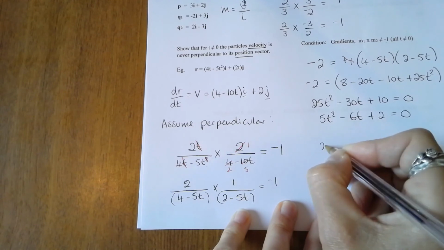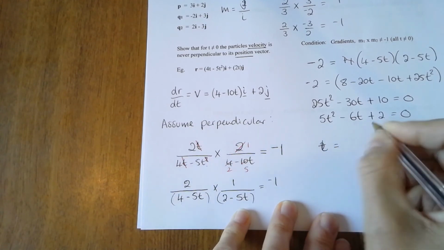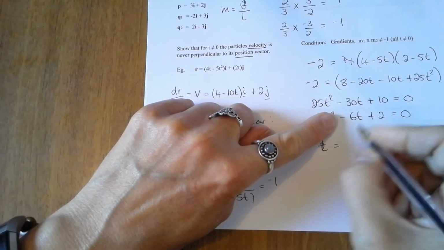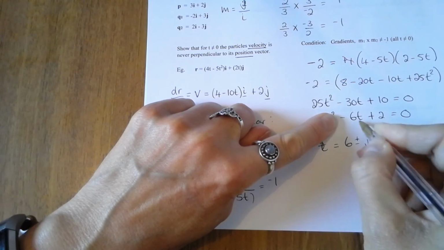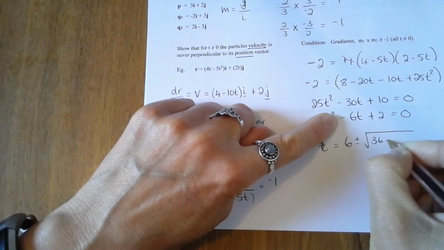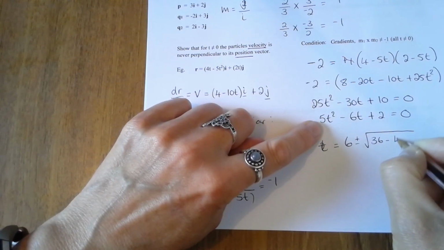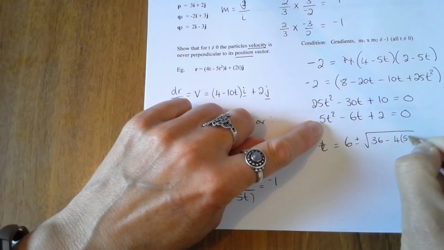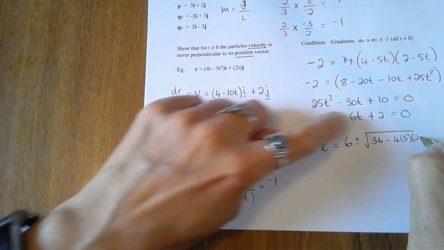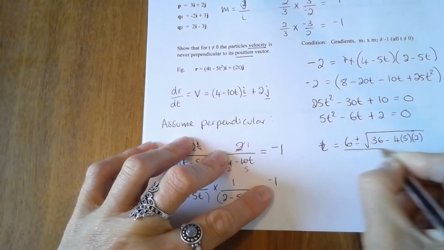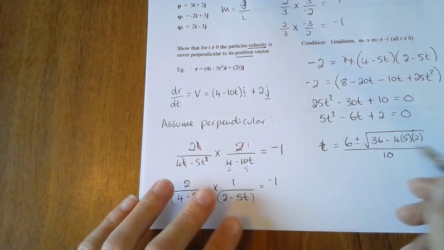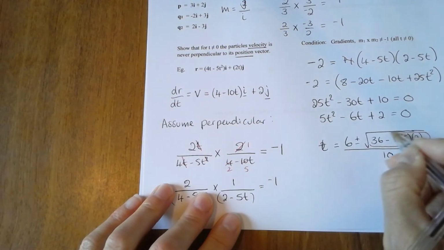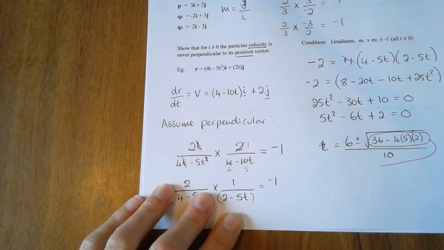So t equals minus b, so that's minus 6, plus or minus the square root of b squared minus 4 times a times c, all over 2a, and this part here is the discriminant.